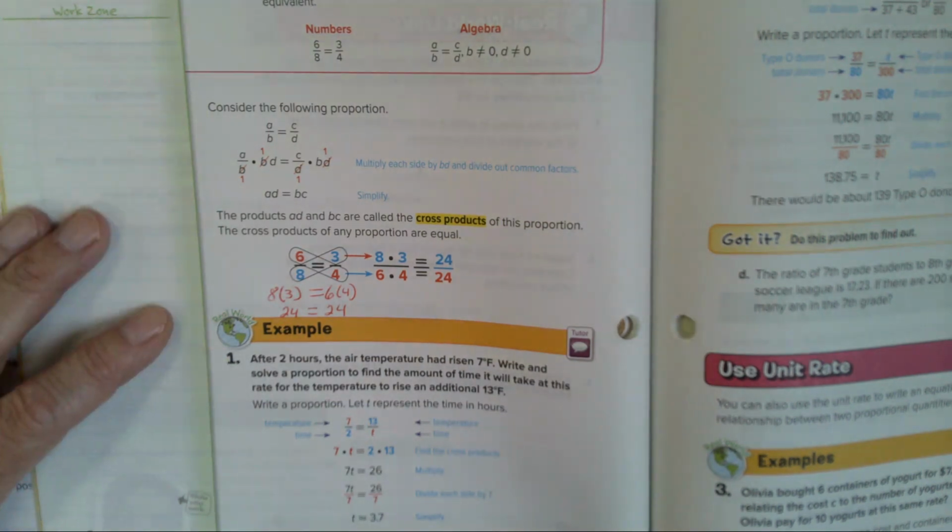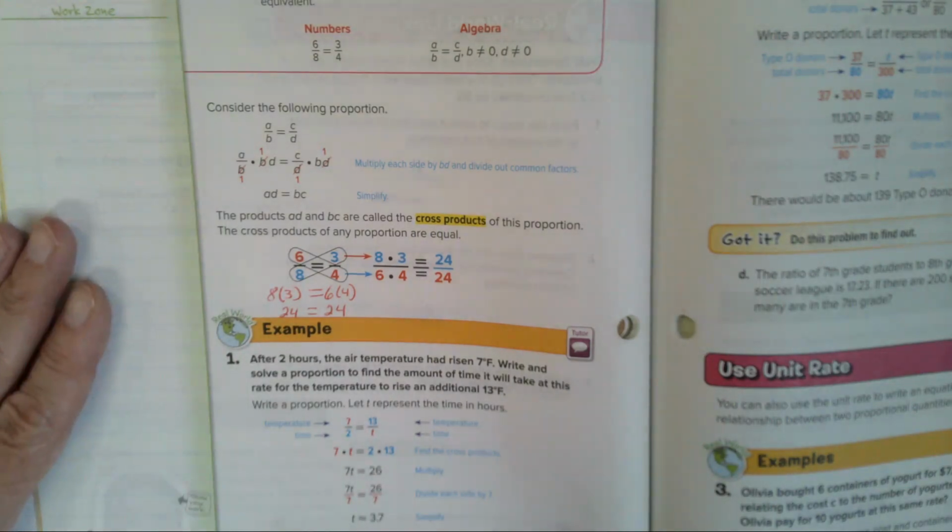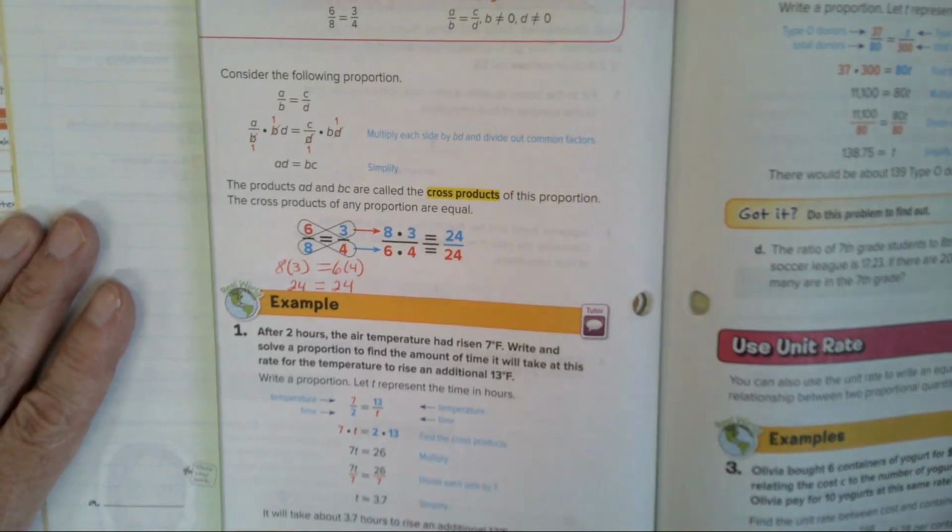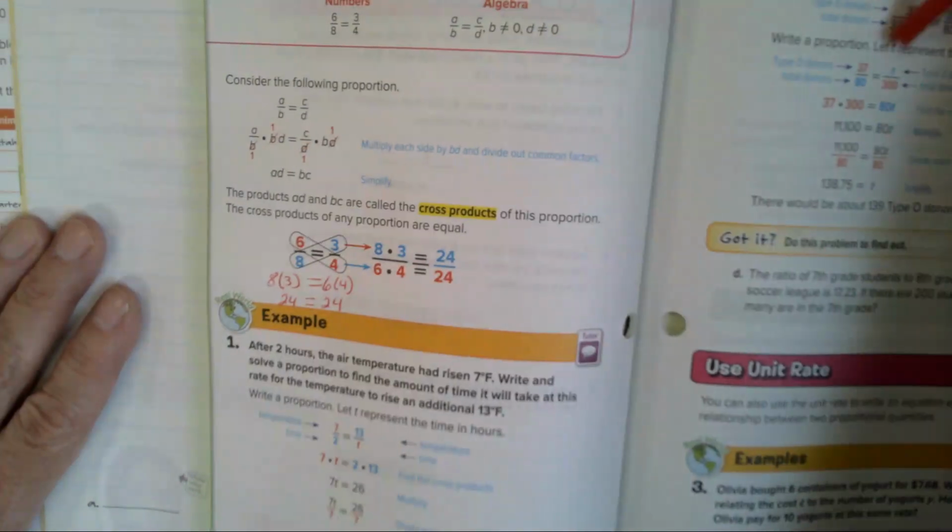I just noticed AD and BC are both times periods. You know what? You are correct. Very observant on that. Now let's do some examples where we have an equation that's created by the cross products.